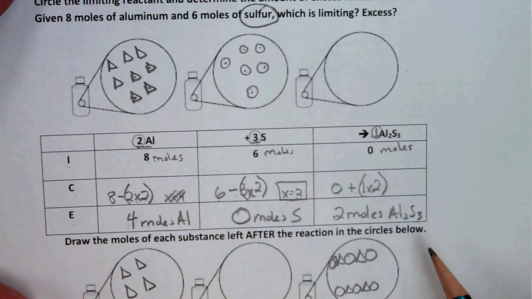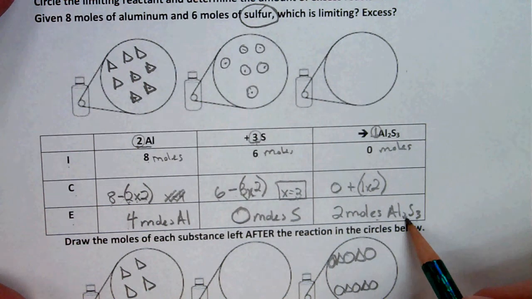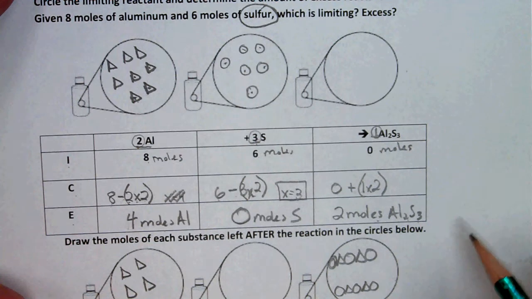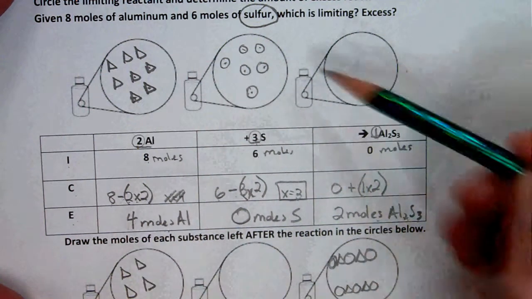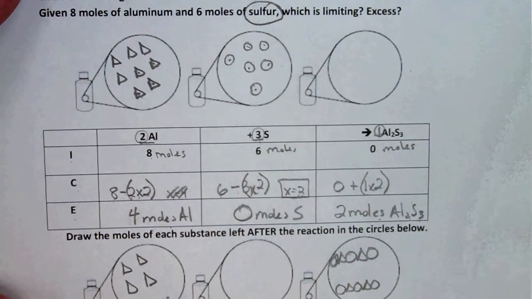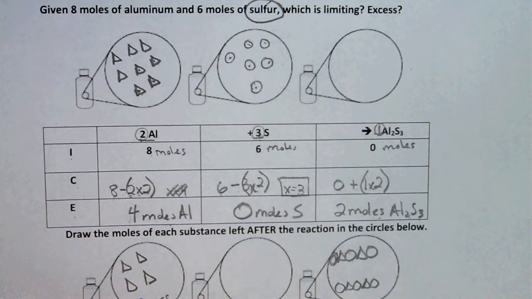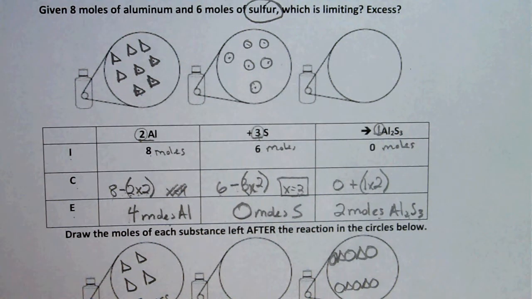The next step is to say, well, how many grams is 2 moles of aluminum sulfide? How many grams of product have we made? How many grams of aluminum remain behind? How many grams of sulfur have we used up? These are all things that we can do with these types of problems before and after we use the ice chart. In the next problem, we'll do hydrogen and oxygen and determine which one of those is limiting in the production of water.